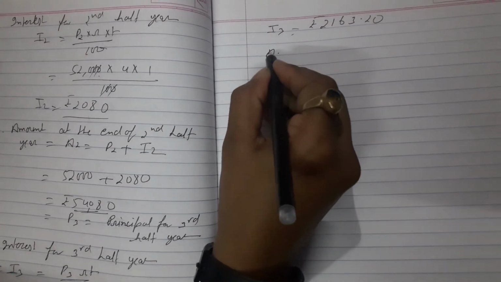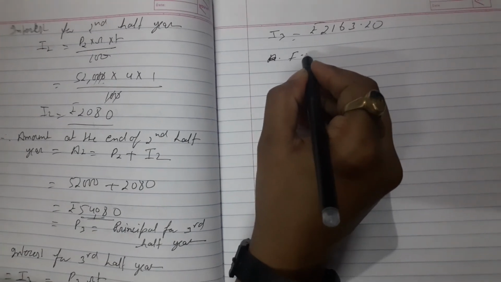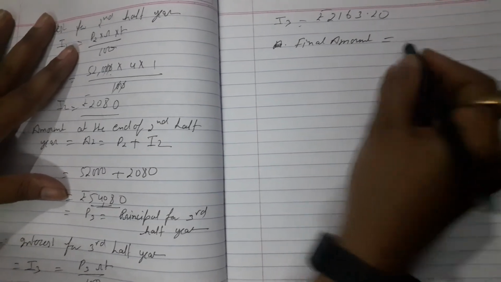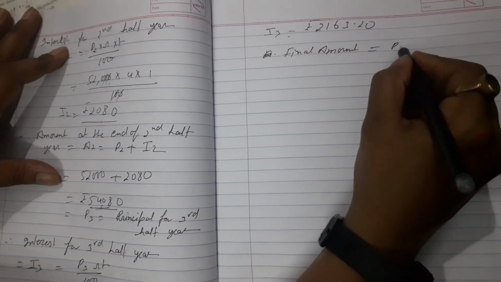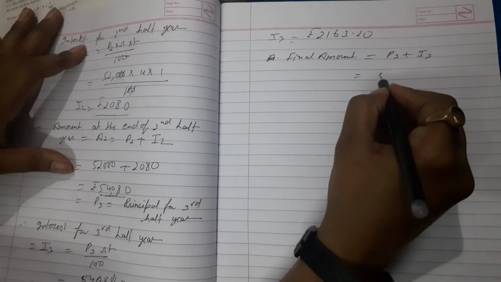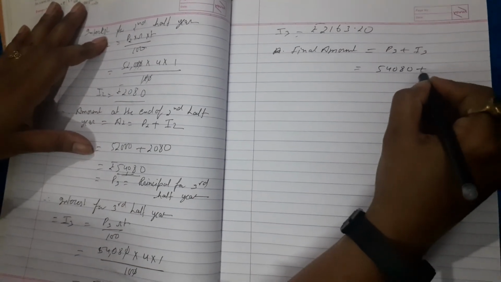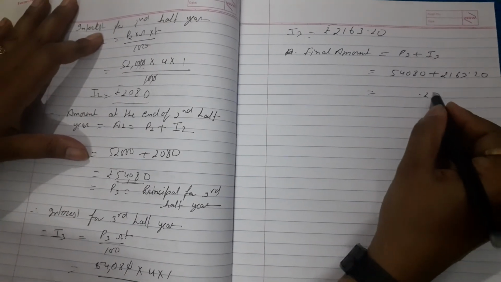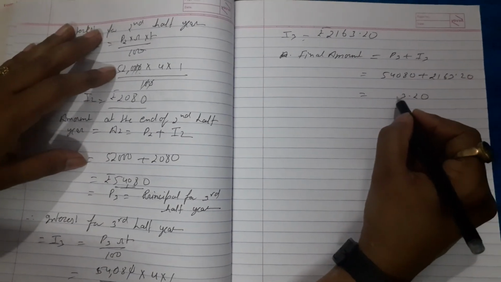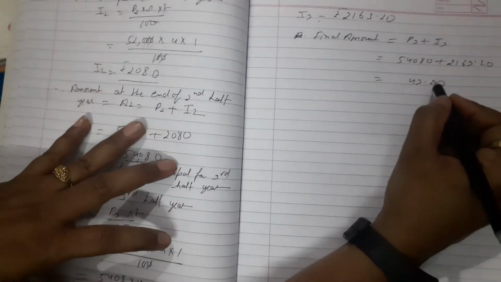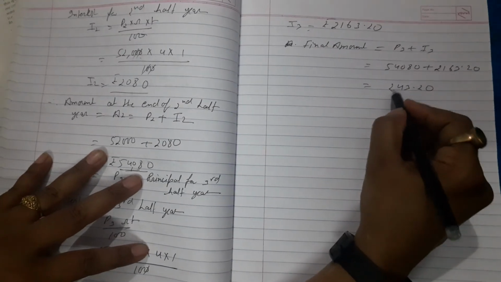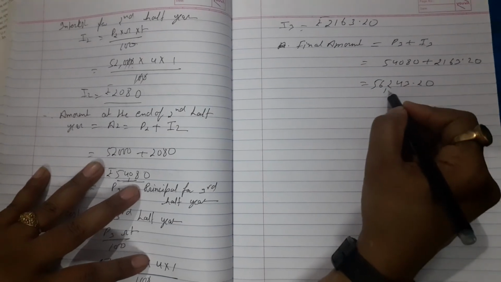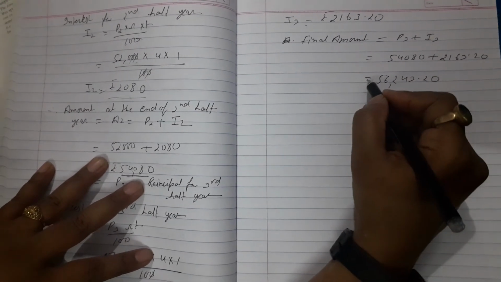So finally, what is the final amount at the end of the third half year? Final amount is equal to P3 plus I3, means 54,080 plus 2163.20. Adding, we get 56,243.20.